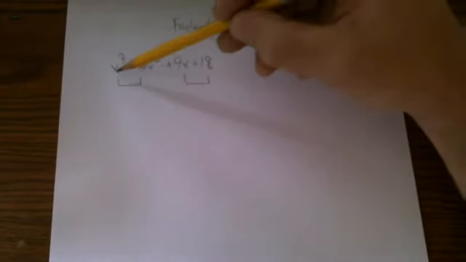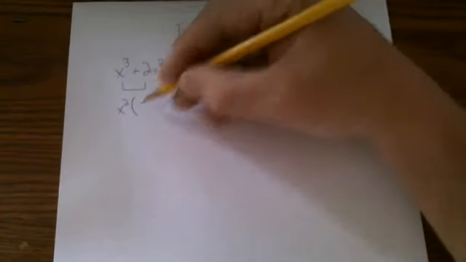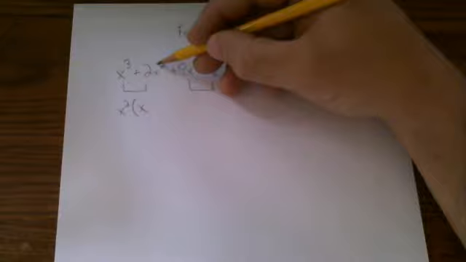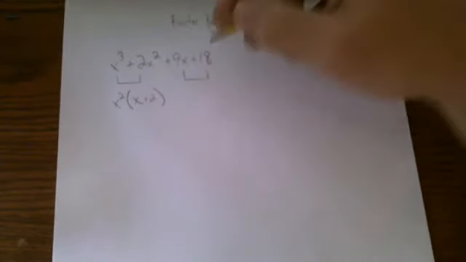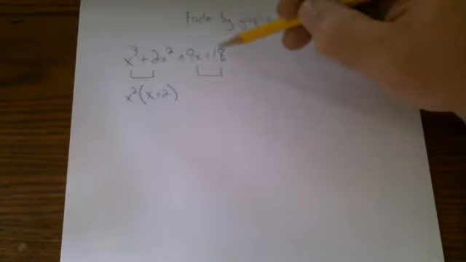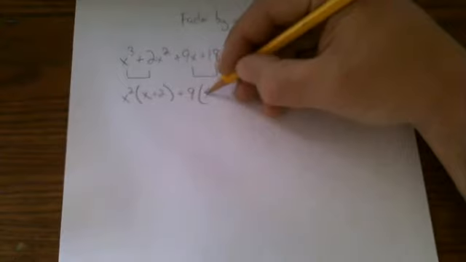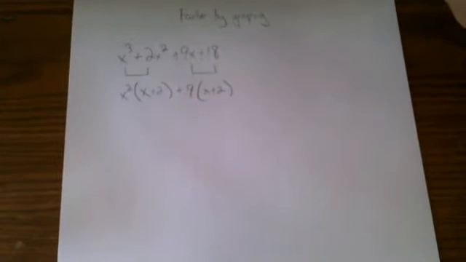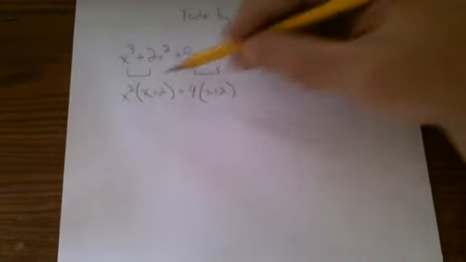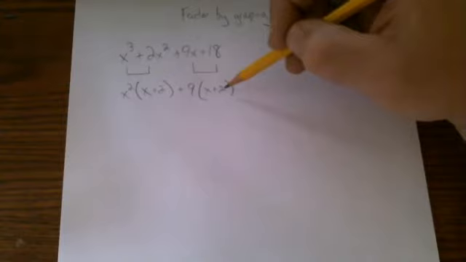So the GCF between x to the third and 2x squared is x squared, which leaves us with, we'll divide that, gives you x. 2x squared divided by x squared is positive 2. The GCF of 9x and 18 is positive 9, which leaves us with an x plus 2. So now, you can see there's something in common here. It's a common binomial factor. We're used to common monomial factors.